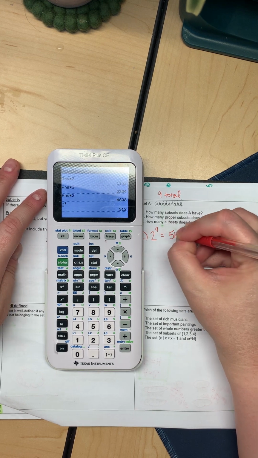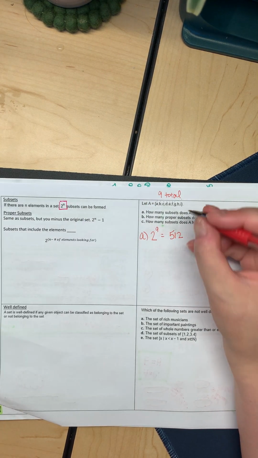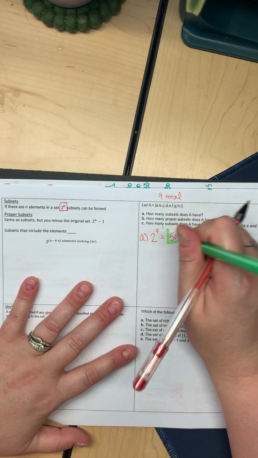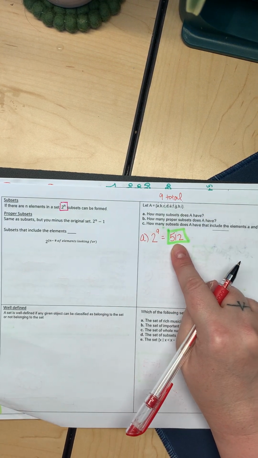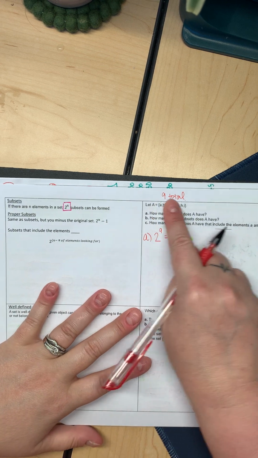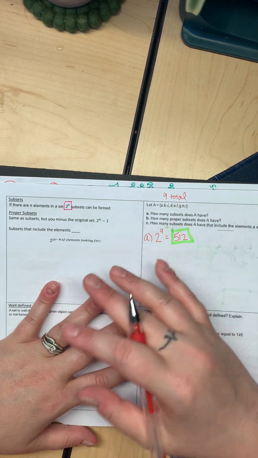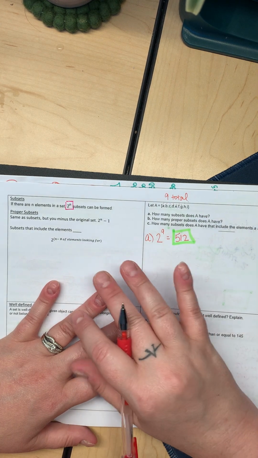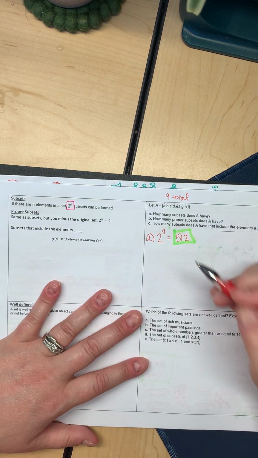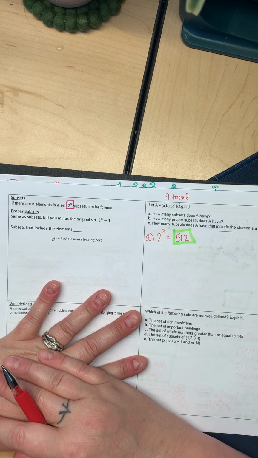And I get 512. So that means there's 512 different combinations I could make up of these 9 letters. They could be out of order, they could be unalphabetical, but I would come up with 512 combinations.